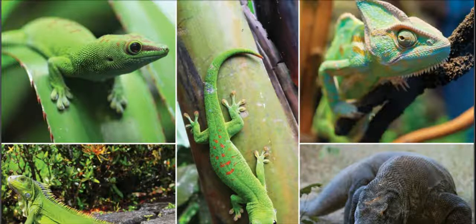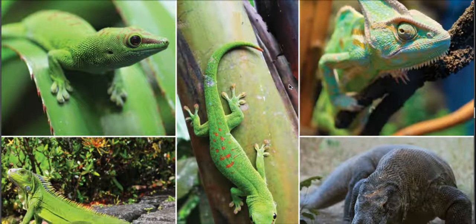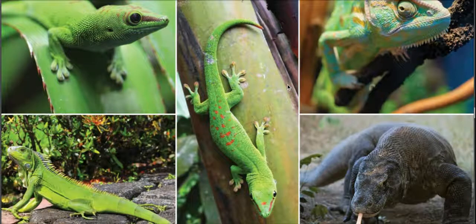Remember how different baby tadpoles look from adult toads? That's not the case for reptiles. Baby reptiles usually look a lot like their parents. They do not undergo metamorphosis the same way that amphibians do. So that paragraph gave us a lot of things that we could put on a Venn diagram to show the differences between reptiles and amphibians.